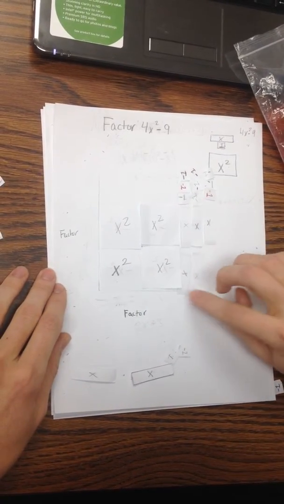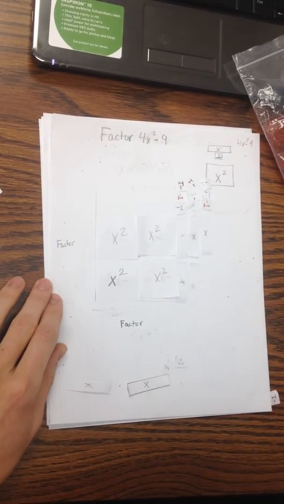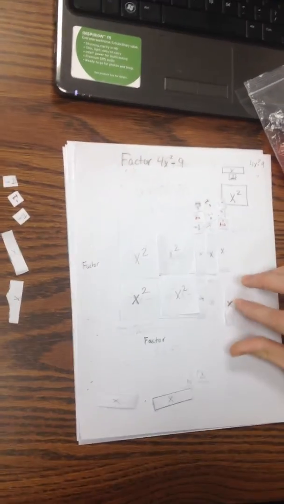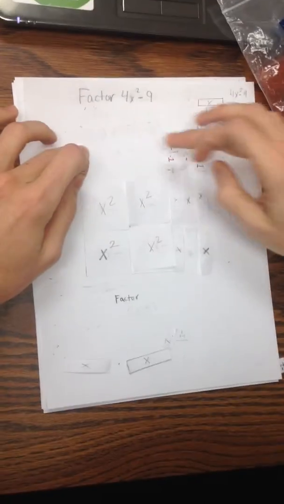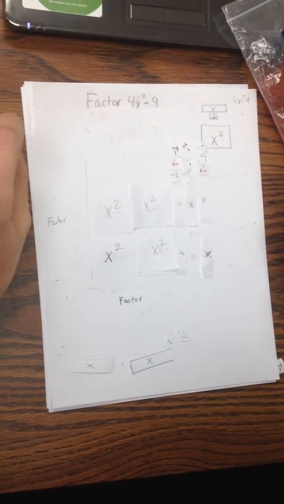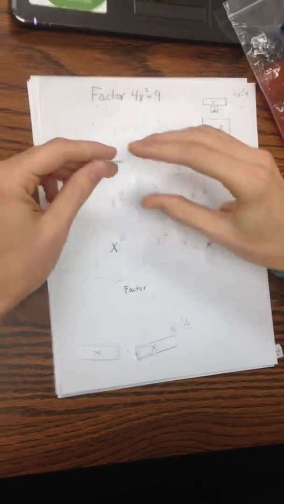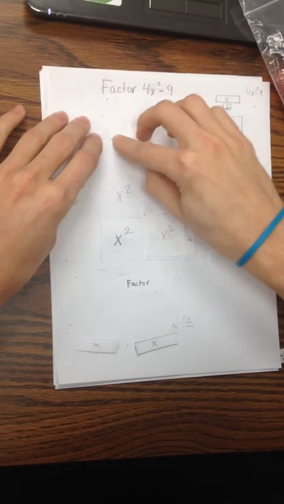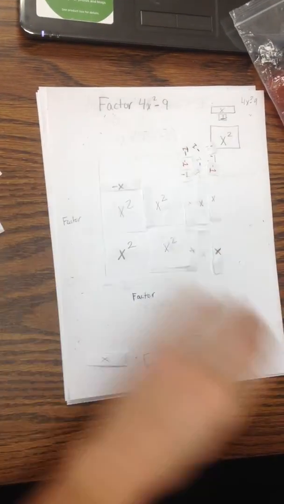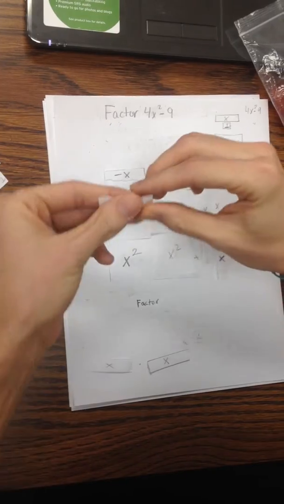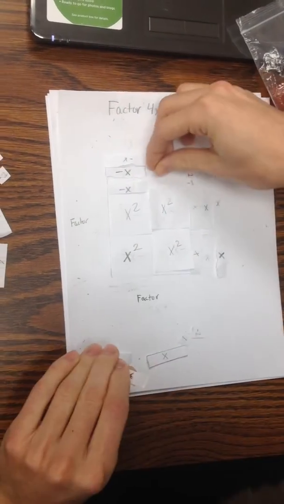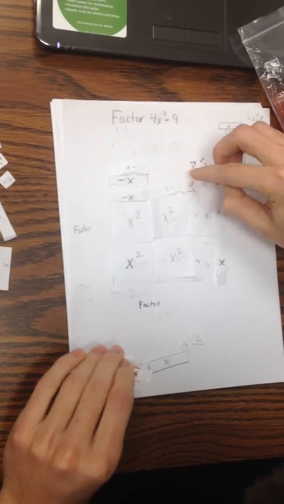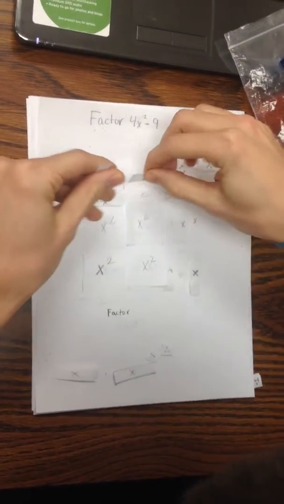So what I did here is I added in 6x to complete this portion. Since I added 6x, we're going to have to add a negative 6x, because those two will cancel each other out. That way our factoring equation doesn't change. So now we're going to add in the 6 negative x's. And there are our 6 negative x's.